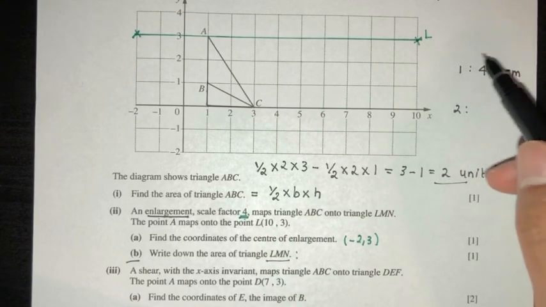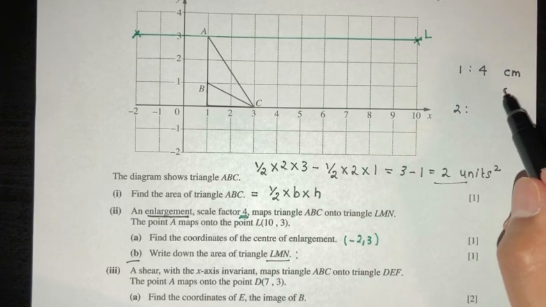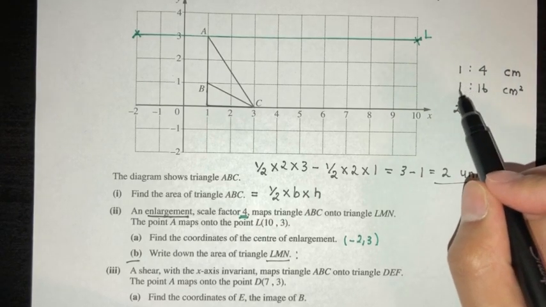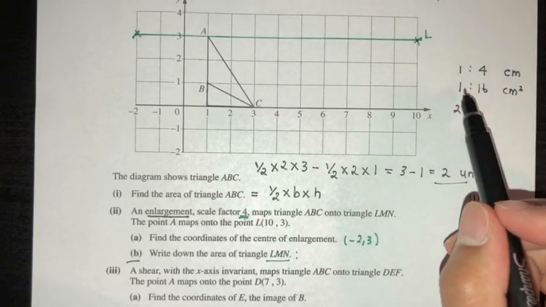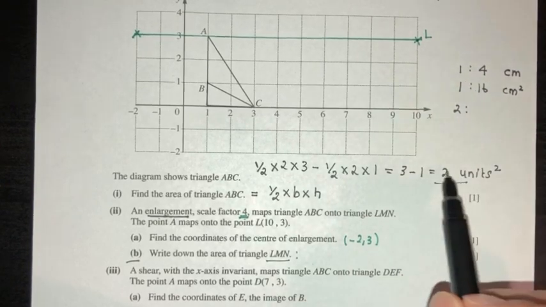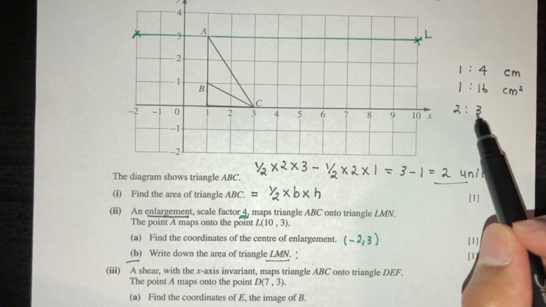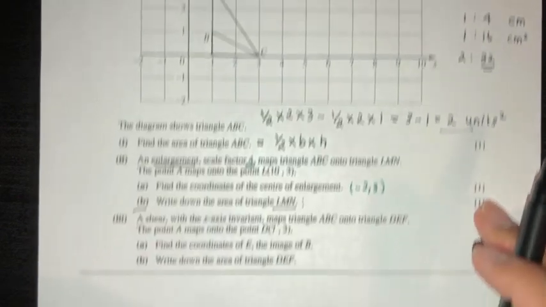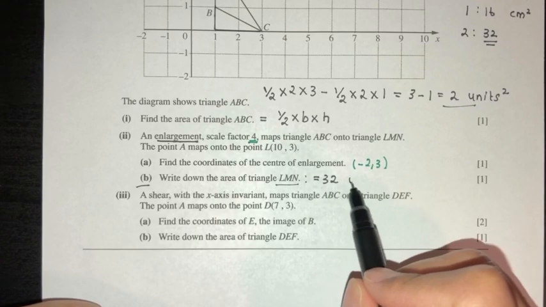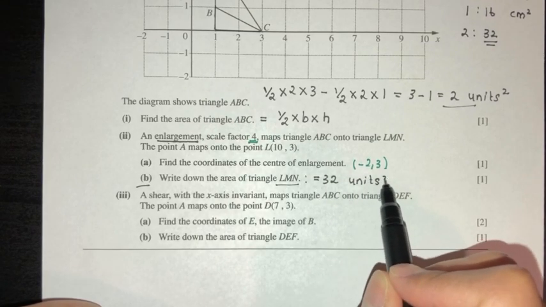Now we have to find the ratio of the areas. We have to square both sides. That will be 16 to 1. So the ratio of the areas is 1 to 16. So if 1 was equal to 2, 16 has to be equal to 32. That will be your area of LMN, 32 units square.